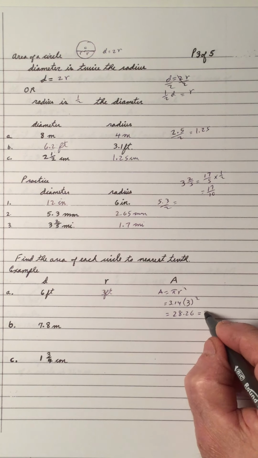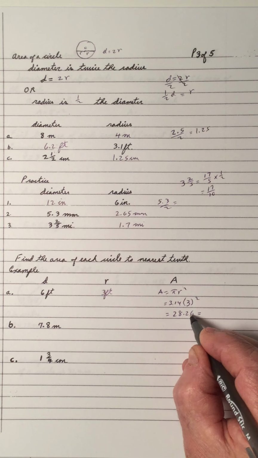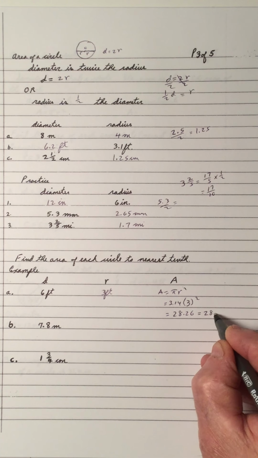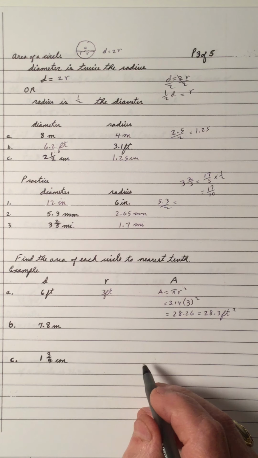And to the nearest tenth, 2 is in the tenth place, so this number is 5 or greater, so we add 1 to 2, so it's 28.3, and it's square feet.